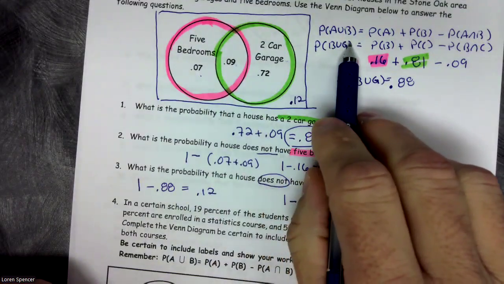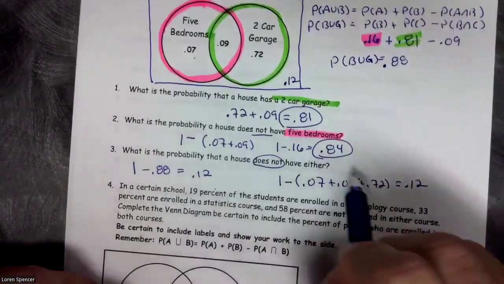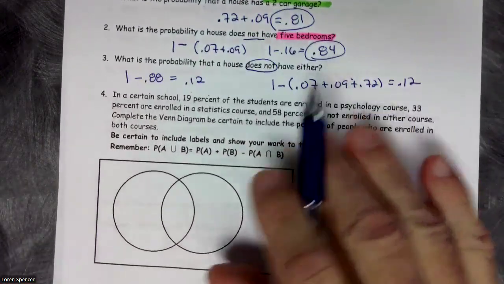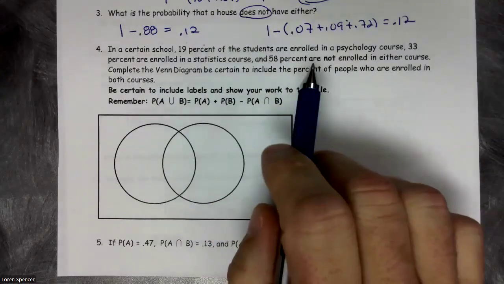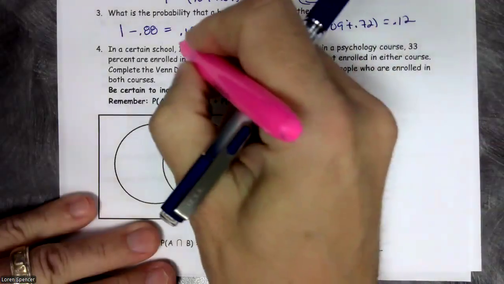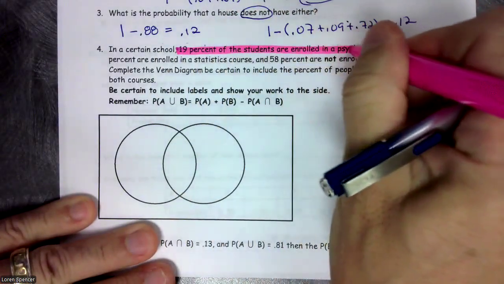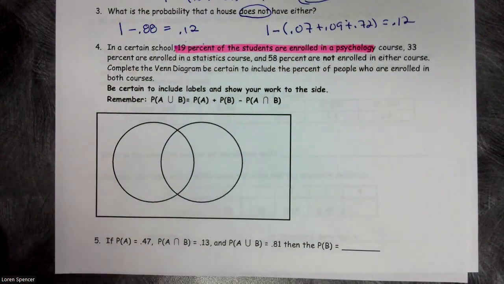33% are enrolled in statistics. And 58% are not enrolled in either. Complete the Venn diagram. Be certain to include the percent of people who are enrolled in both courses.